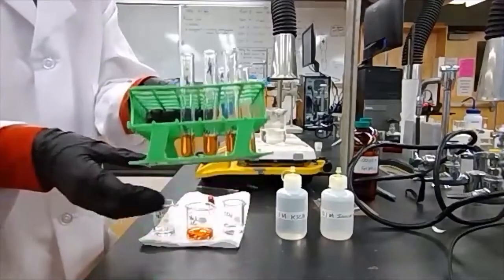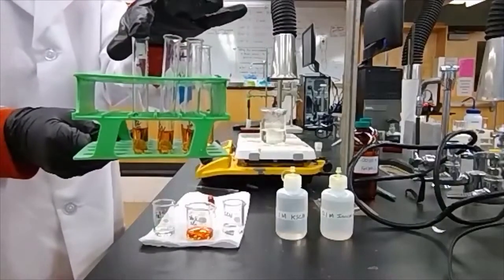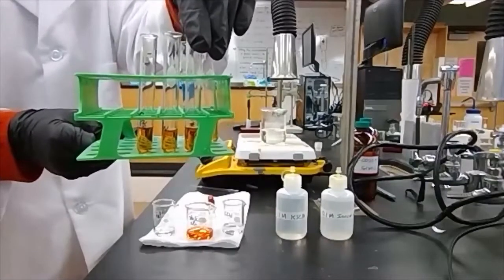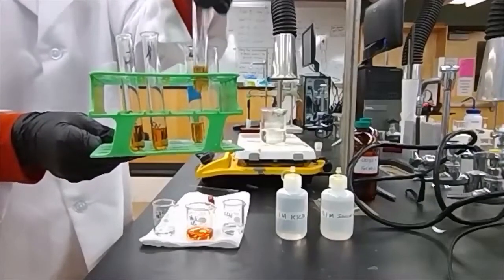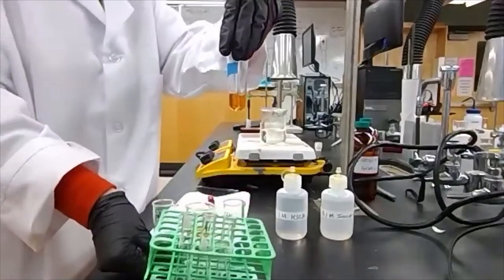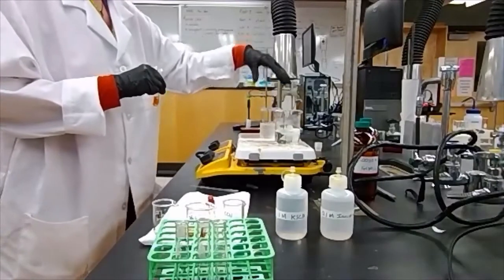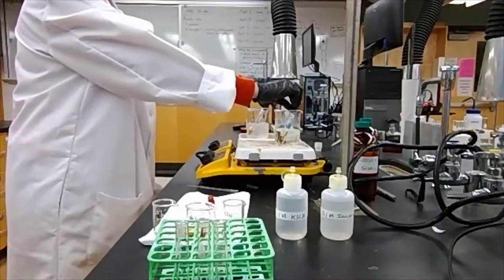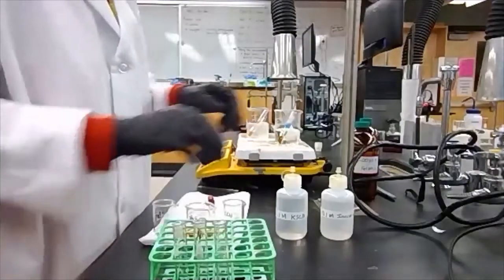So here we have our test tubes for my control, my addition of the thiocyanate, and my addition of the iron. I'm going to move my control over here so it's easier to see the two variable test tubes. Now these two test tubes I'm going to place into a hot water bath, which I have set up here, and a cold water bath, which I have set up here. I'm going to let these two sit in the background while we work with our other test tubes.